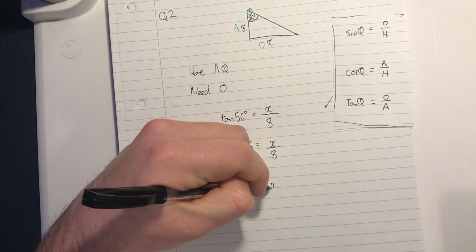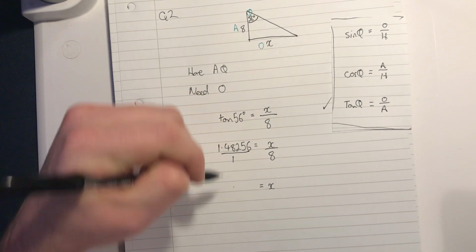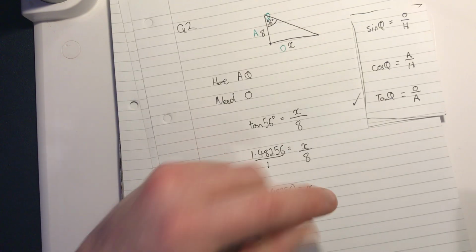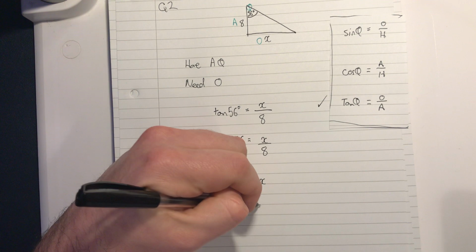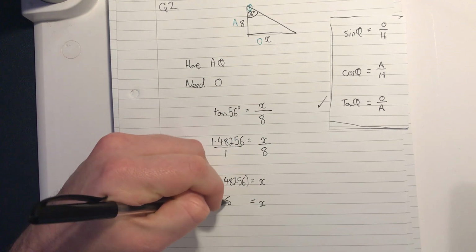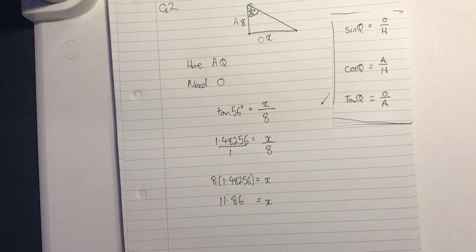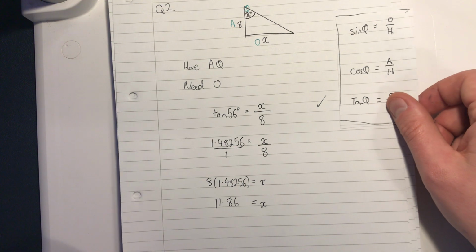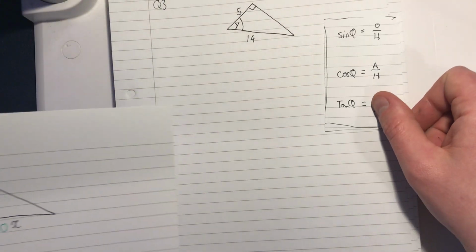So therefore x by itself will equal 8 times 1.48256. So x equals 11.86. So the answer to that question is 11.86. Right, so that was question 2. Let's take a look at another question, question 3.